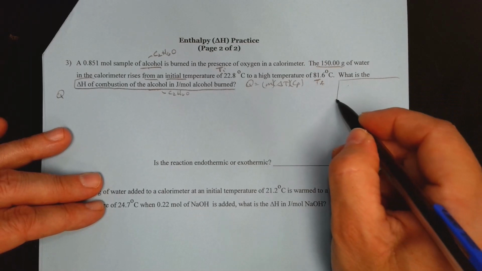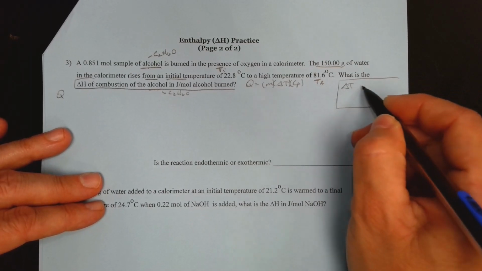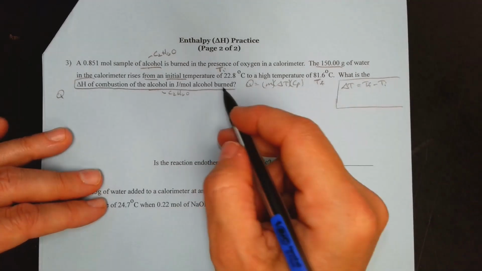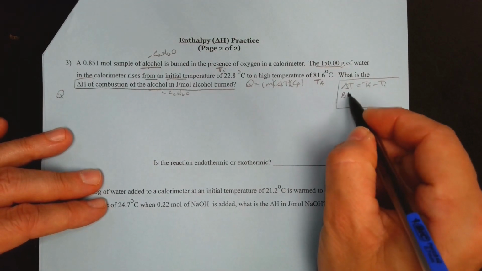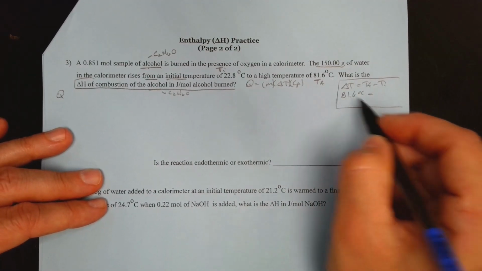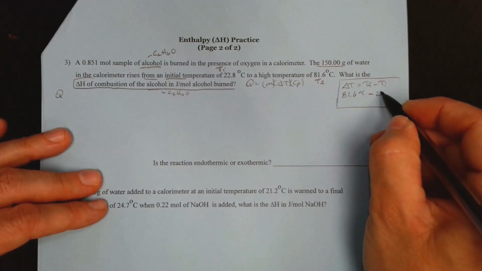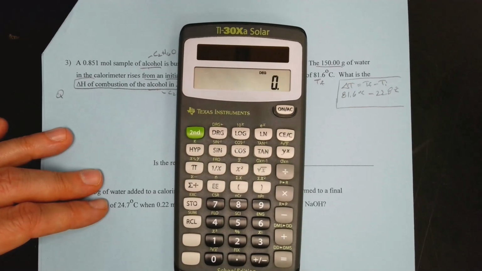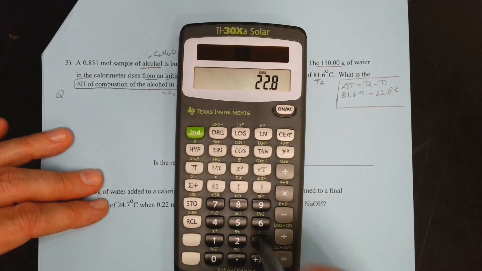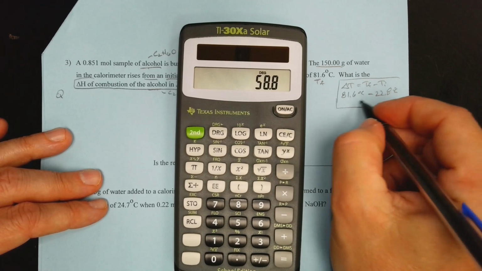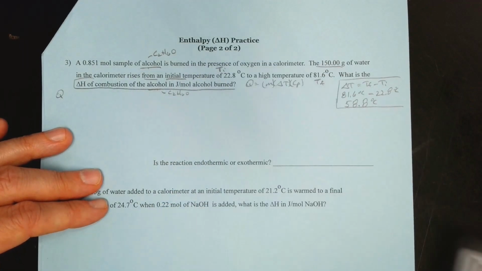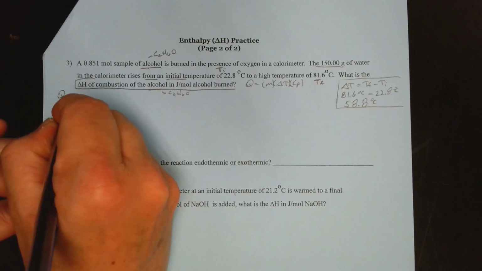And we're going to take a second and go over here and calculate our delta T, or our change in temperature, which is, again, our final temperature minus our initial temperature. So we determined that our final temperature was 81.6 degrees Celsius, and we're going to subtract from that 22.8 degrees Celsius. And if we plug that into our fabulous calculator, we're going to say 81.6 minus 22.8. And so we have a temperature change. Our temperature rises 58.8 degrees Celsius.